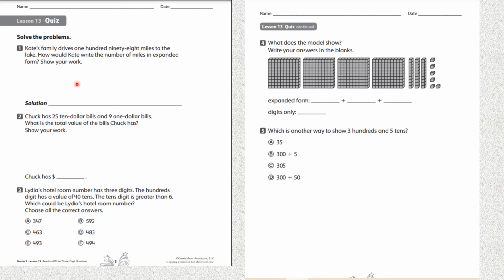Boys and girls, here's your quiz. There are 5 questions. Question 2 and question 3 are hard. We're going to do those on another slide, but we're going to go over question 1, 4, and 5 right now because they are the easiest ones.